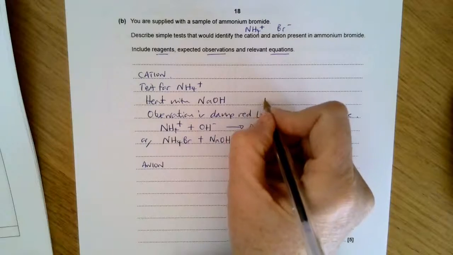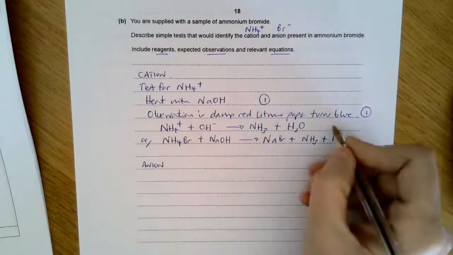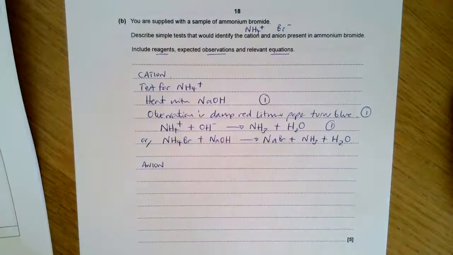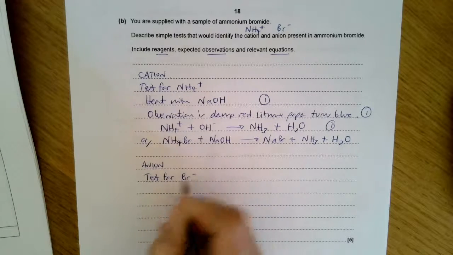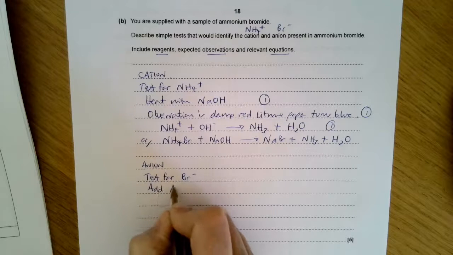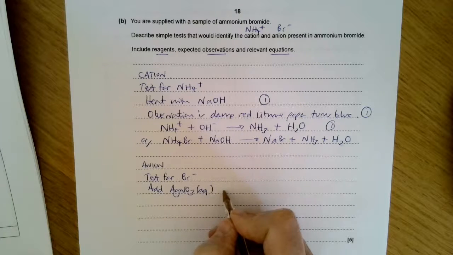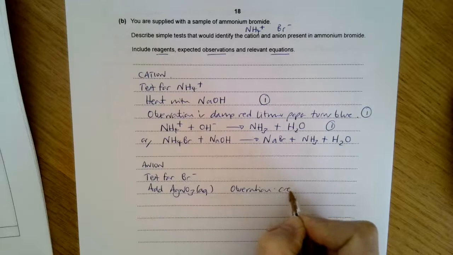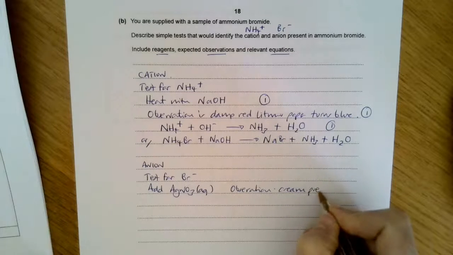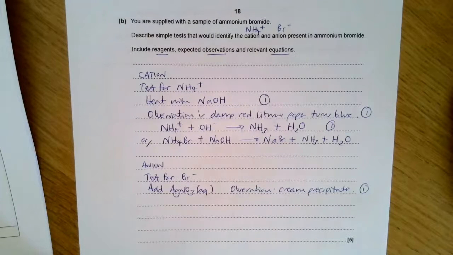So 1 mark for the test, heating with a sodium hydroxide, 2nd mark for the observation, and 3rd mark for the equation. So the remaining 2 marks come from the anion. So this is a test for a bromide ion, and we're going to add silver nitrate solution, which you can either write in formulae or words, and the observation is a cream precipitate. And you need to say both of those things for the first mark.